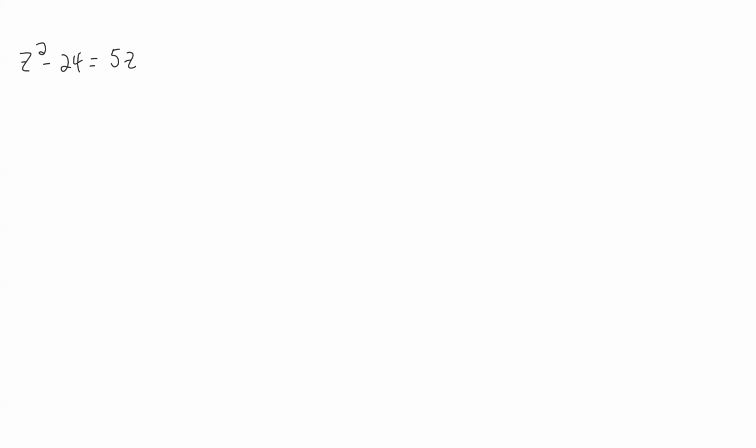So the first thing I want to do is put this in standard form. So I'm going to subtract 5z from both sides. And what that's going to do is that's going to give me z squared minus 5z minus 24 equals 0. Okay, now I have a standard form quadratic, and luckily the coefficient on the squared term is 1.